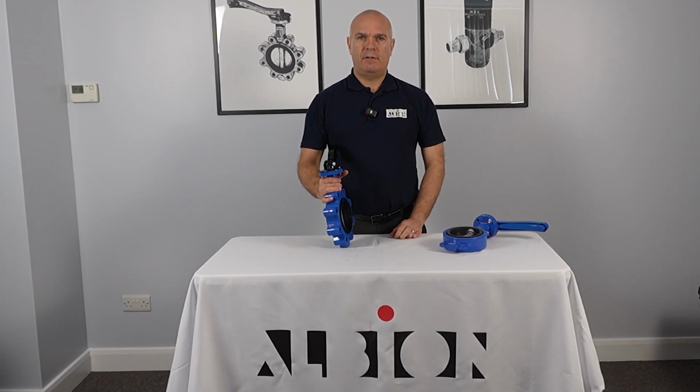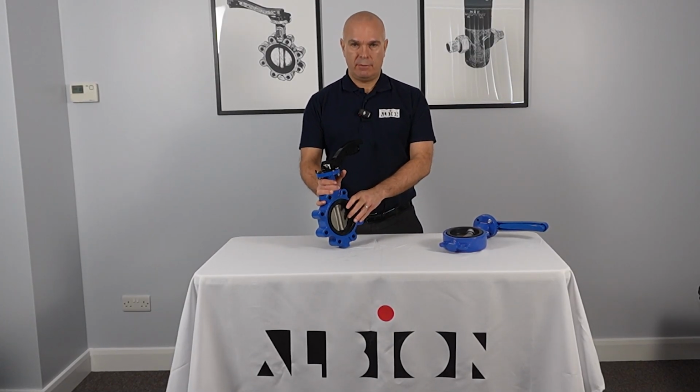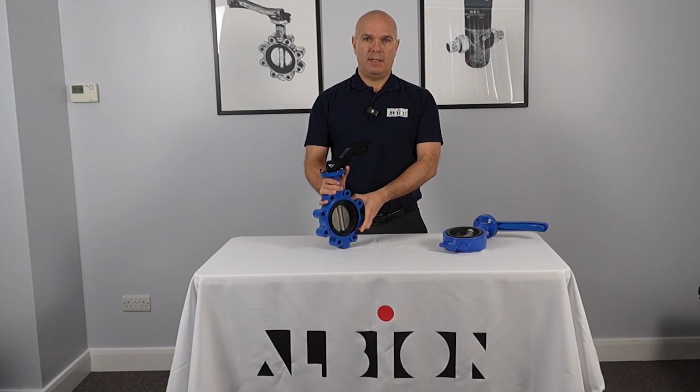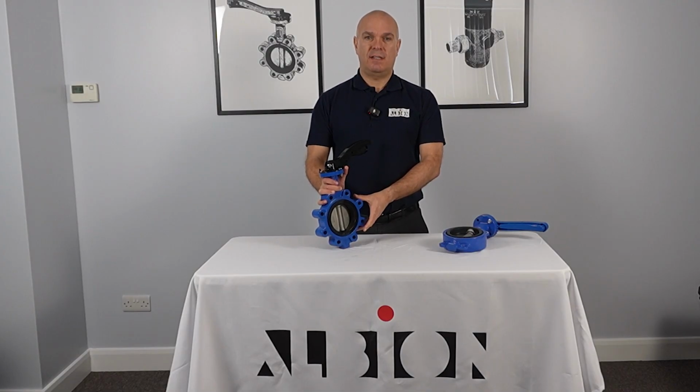Albion has butterfly valve discs that are manufactured from several materials. These include materials such as stainless steel and nickel-plated ductile iron. This allows valves to be chosen for specific site and media applications.